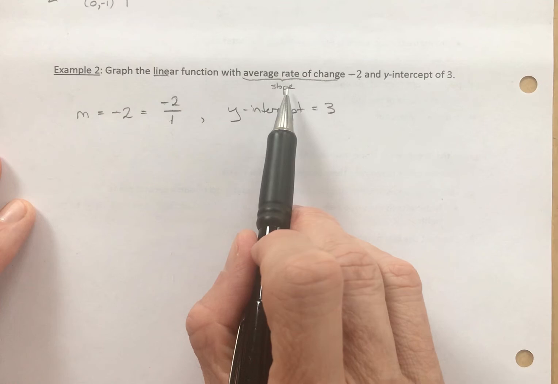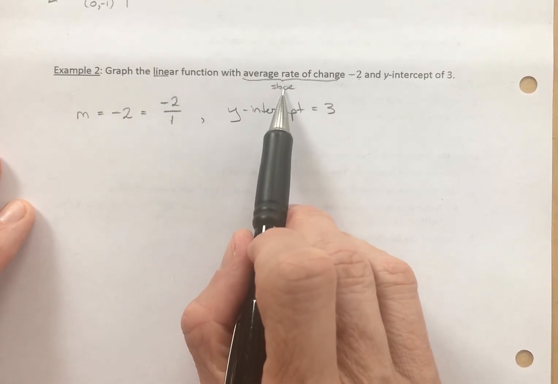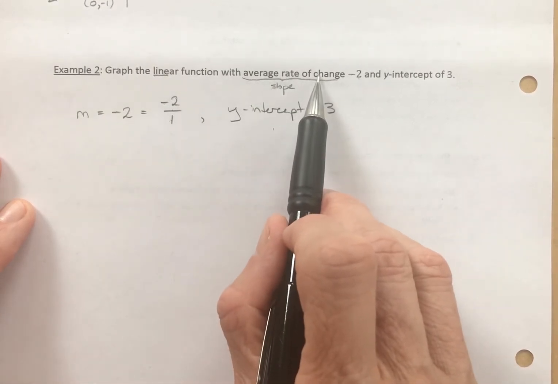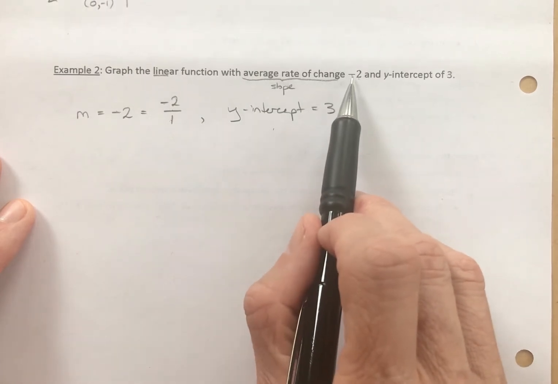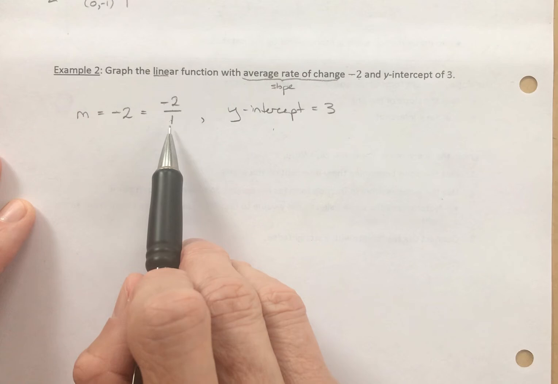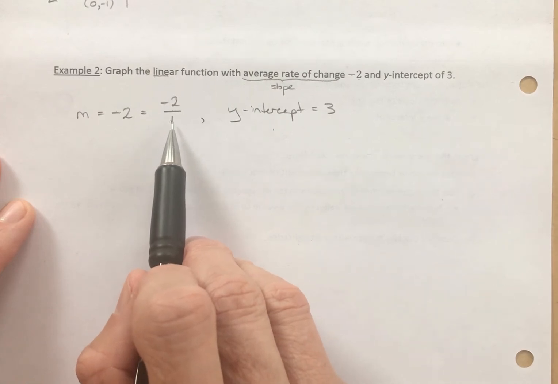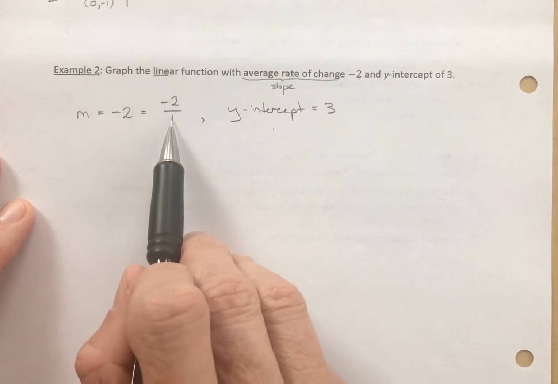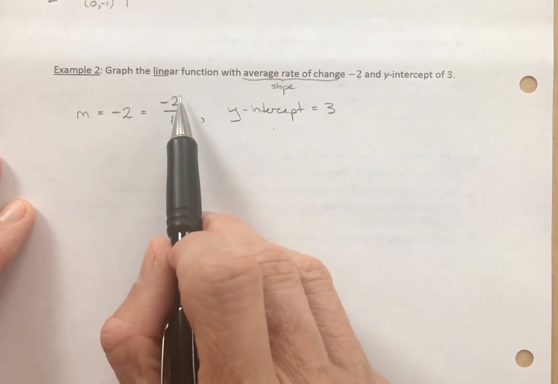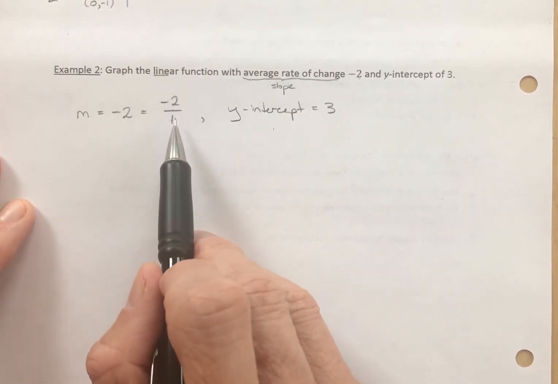So we took this slope, which was not given to us named slope, it was given to us named average rate of change. We know that means slope. We were given an integer, not a fraction, and I simply wrote that over 1 to make it a fraction because slope is a fraction. Rise, change in y over change in x, rise or fall over run.